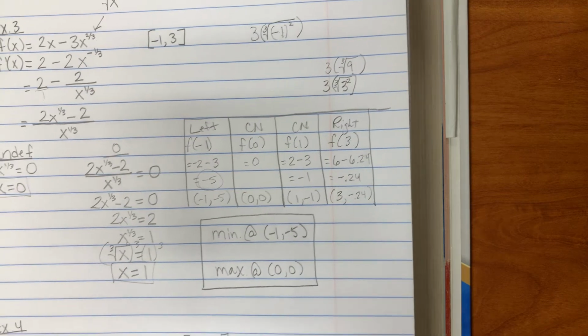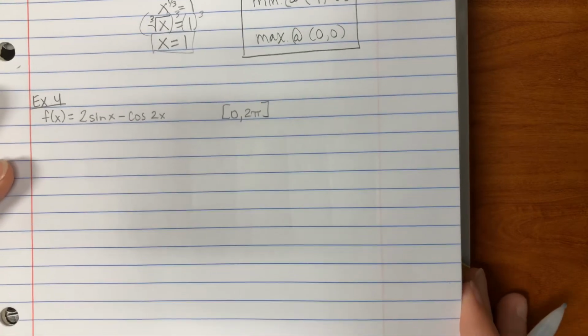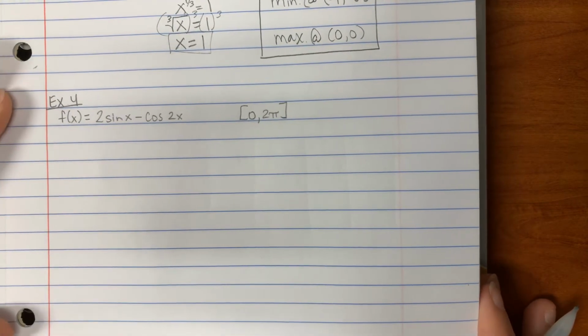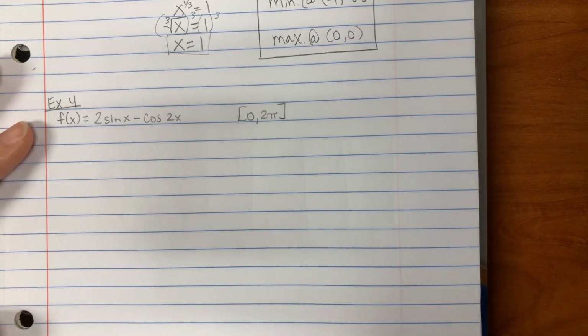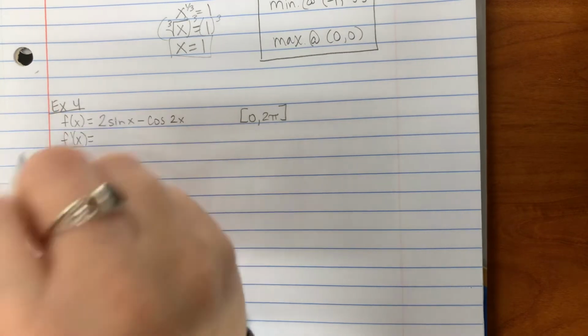Okay. The last example I want to talk about is a trig function example, and this one always throws people for a loop. So we're going to talk about the unit circle a little bit. Okay, so first let's do the derivative and move forward from there.